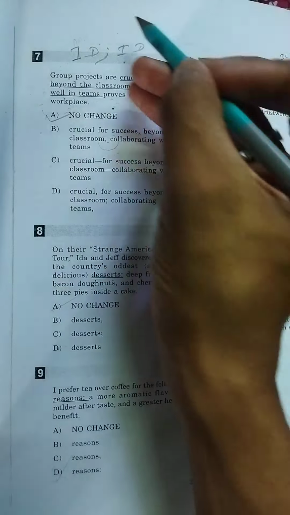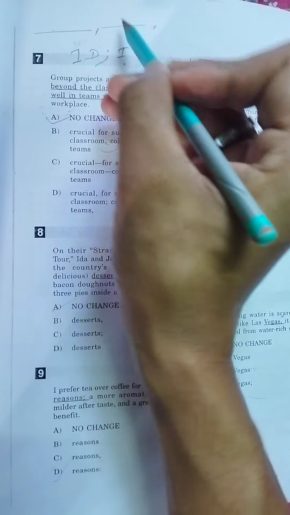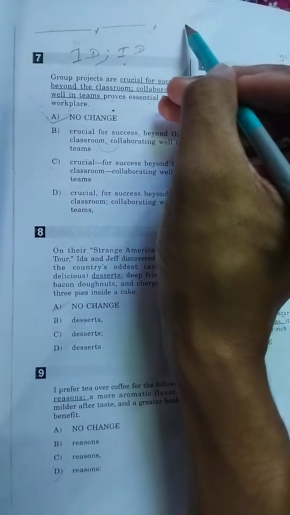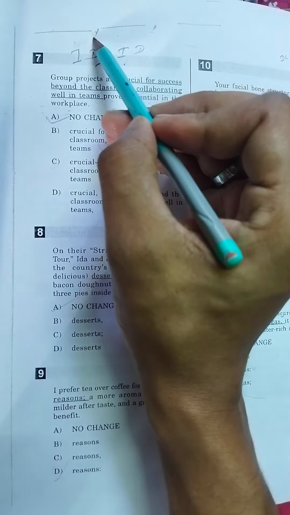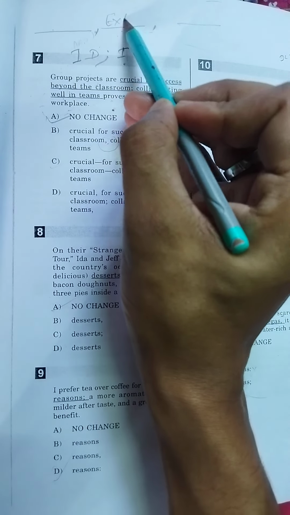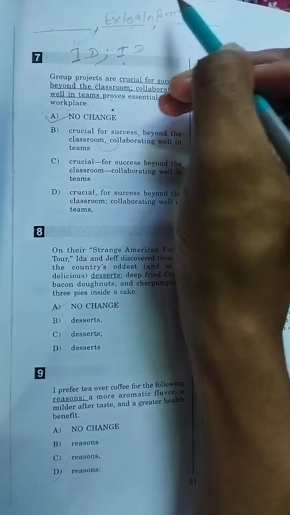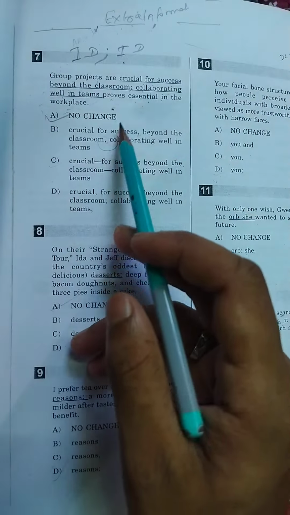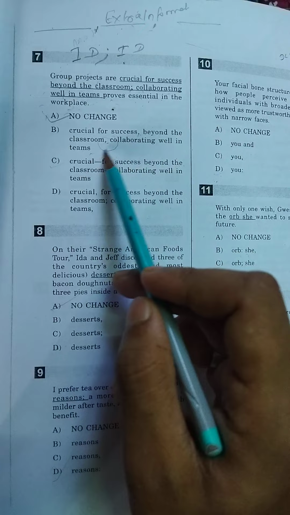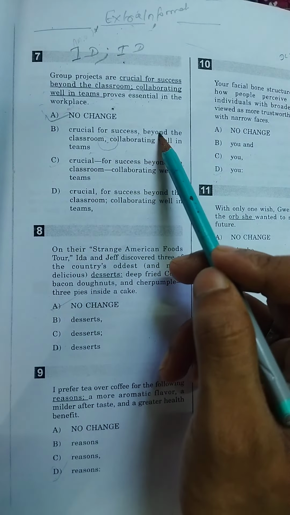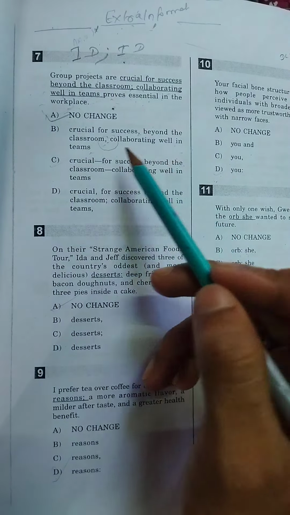We also know that when there is something in between two commas, in this structure, it means that it is extra information. In between commas there is extra information. But this is not extra information: beyond the classroom, for success beyond the classroom, collaborating well. Here we need a semicolon because after that there is an independent clause, so we can't use only a comma.